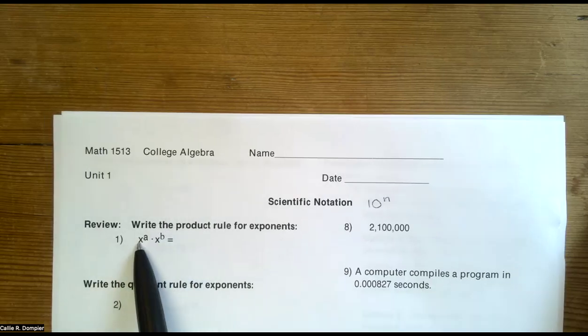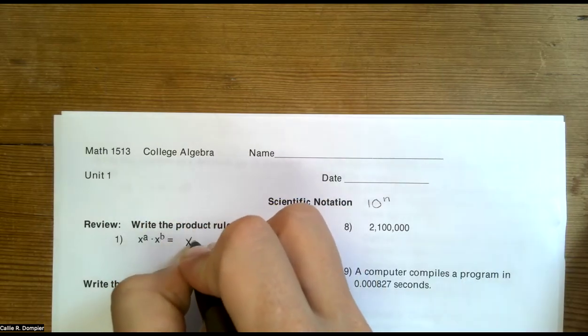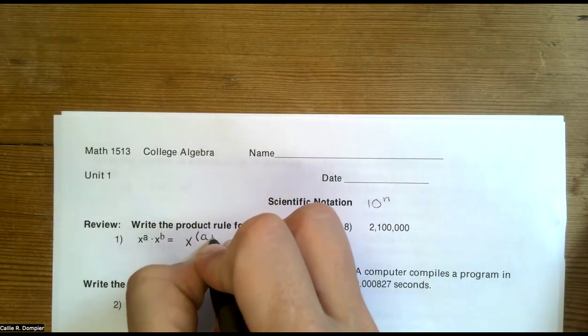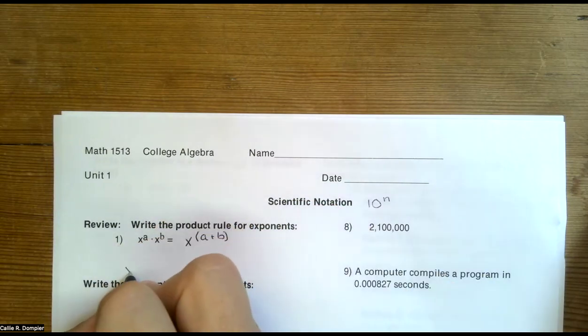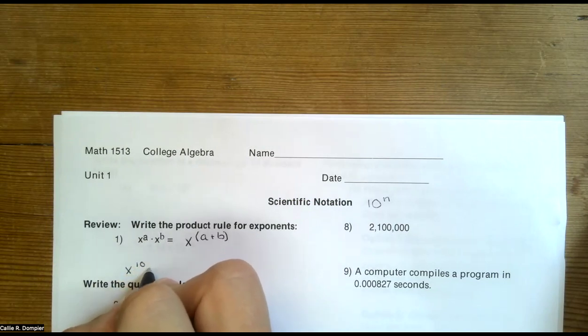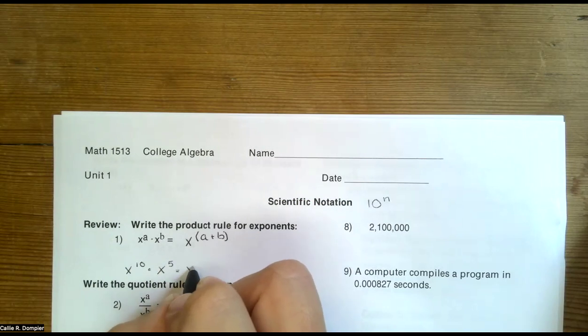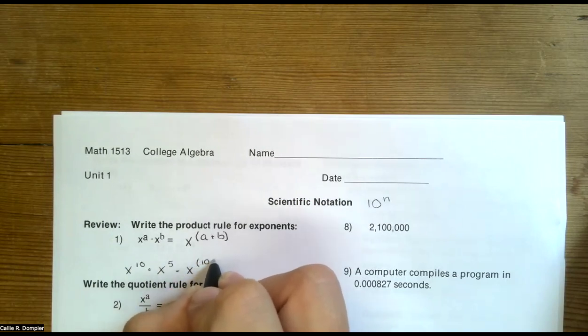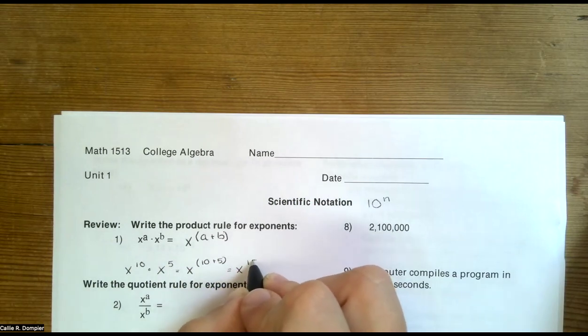So x to the power of a times x to the power of b is actually equal to x to the power of a plus b. So I can add those exponents together. So if I had x to the power of 10 times x to the power of 5, that would be equal to x to the power of 10 plus 5, or x to the power of 15.